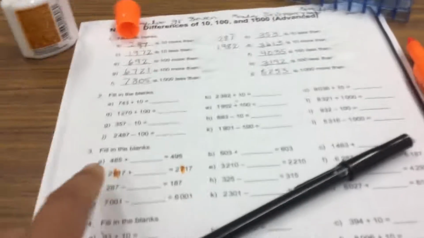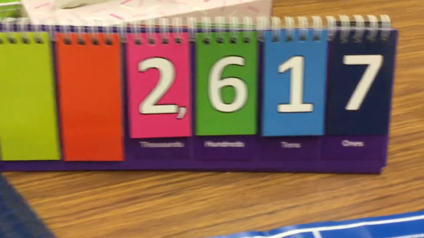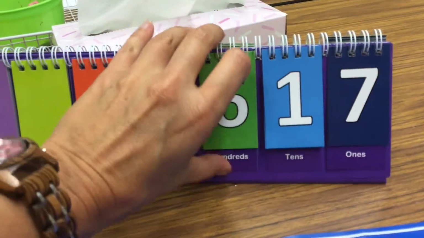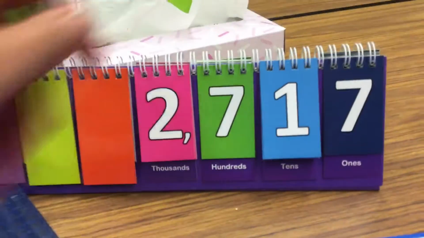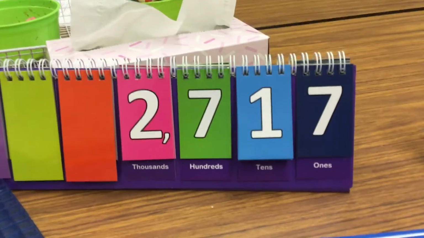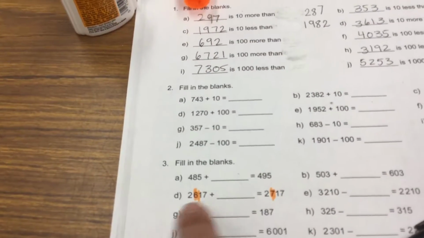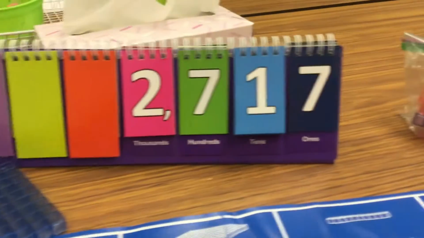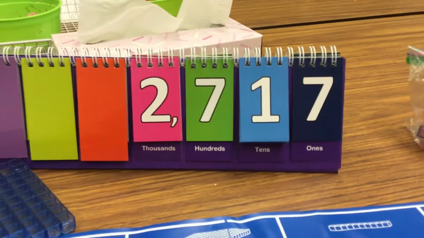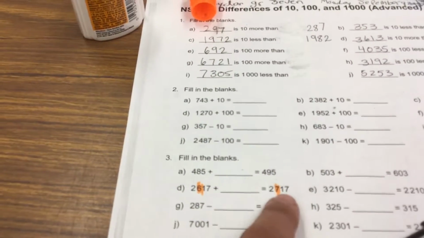All right, so I'm going to try adding 100 and see if it works. I now have 2,717. Oh, and I just added 100. So that most certainly worked. So it was add 100.